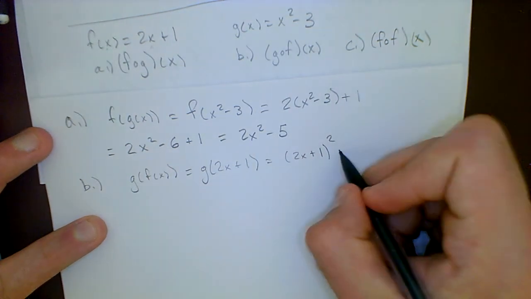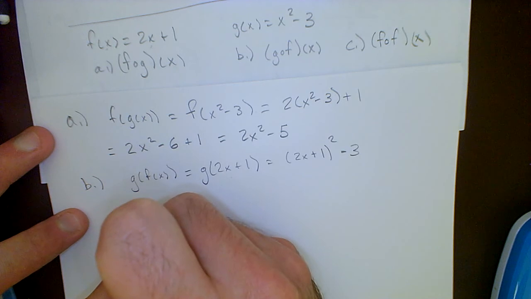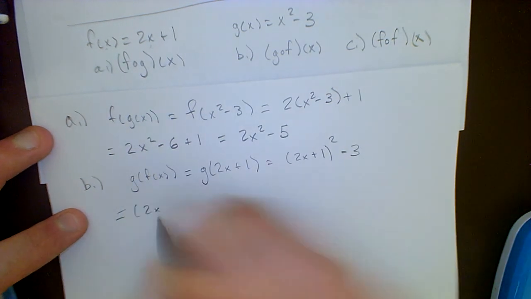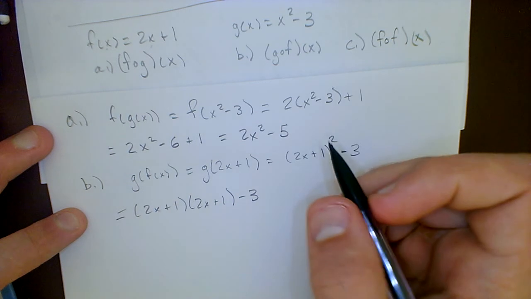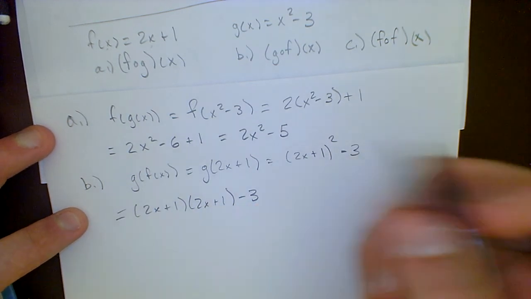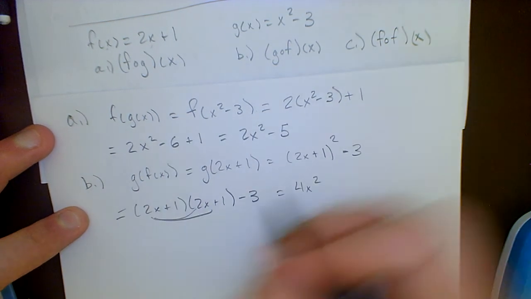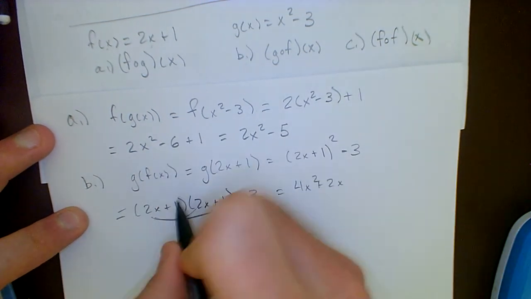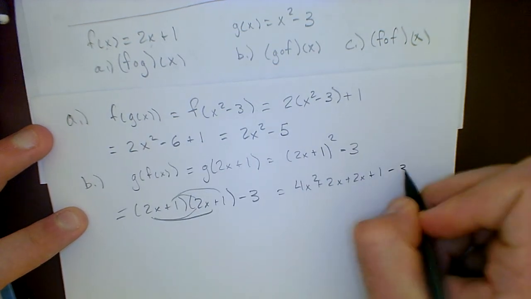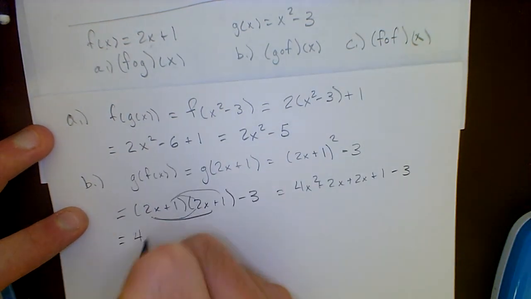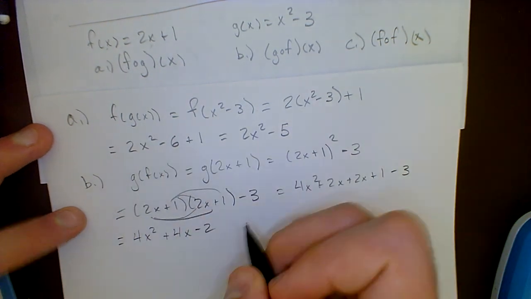So it's 2x plus 1 squared, and then minus 3. Okay, if I FOIL that out, that's 2x plus 1 times 2x plus 1 minus 3. Or if I rewrite that squared as the definition of what squared means, then this is going to be 4x squared plus 2x plus 2x, and then plus 1, and then minus 3. So this is equal to 4x squared plus 4x minus 2.